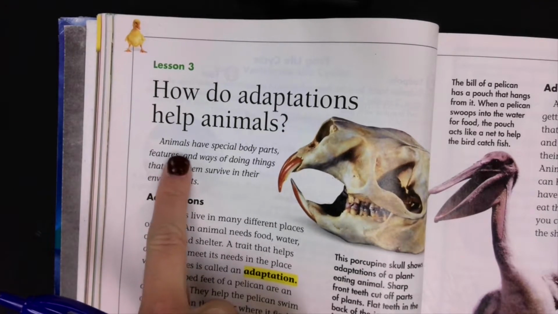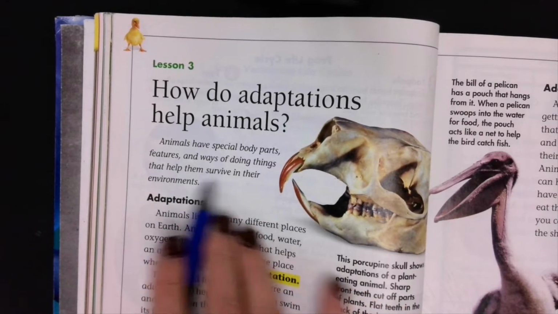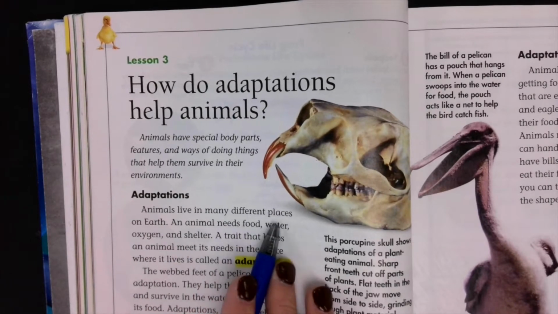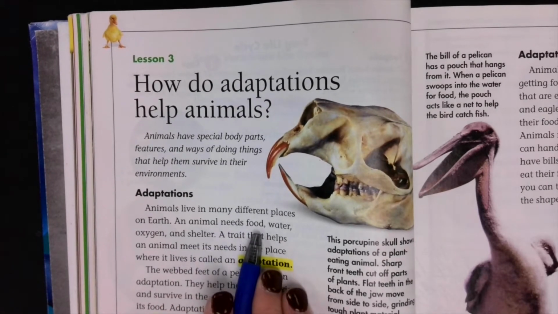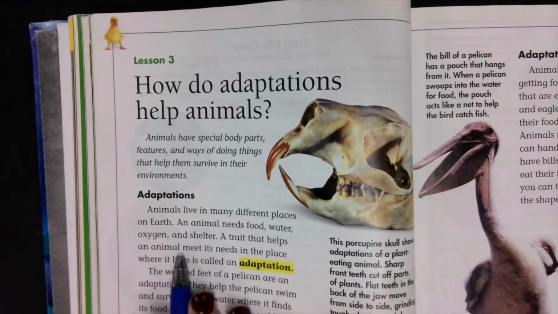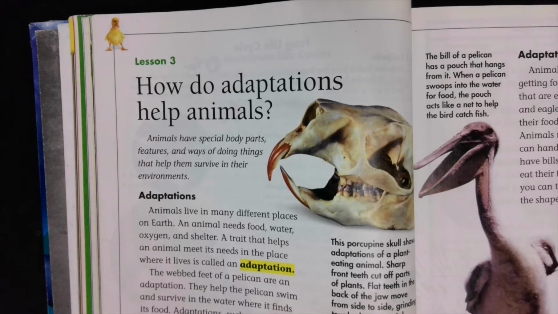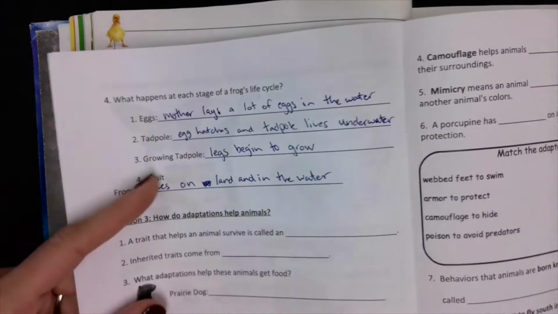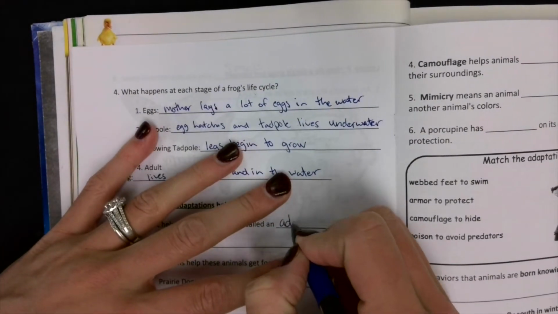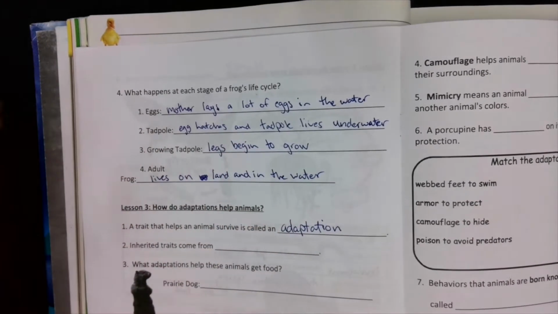Adaptations. Animals have special body parts, features, and ways of doing things that help them survive in their environments. Animals live in many different places on Earth. An animal needs food, water, oxygen, and shelter. A trait that helps an animal meet its needs in the place where it lives is called an adaptation. So that's what we need. Trait that helps an animal survive. Adaptation.